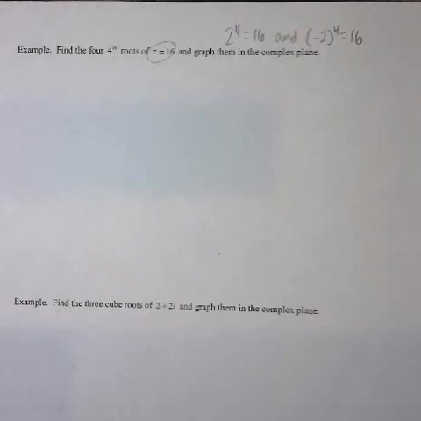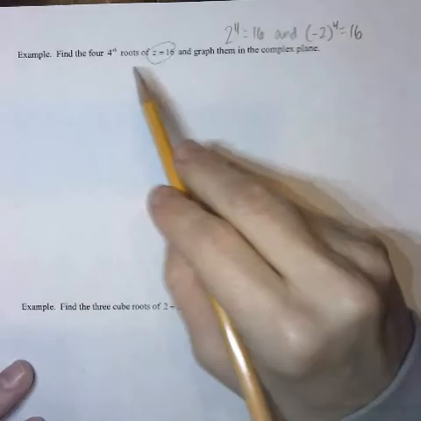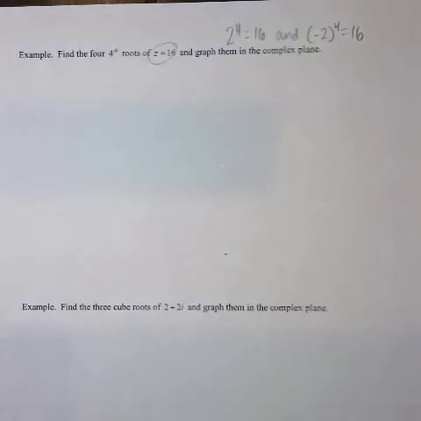And that was our experience with finding a fourth root of 16. But now we're going to see there's actually two other roots. There's 4 altogether. It's just 2 of them are real and 2 are imaginary. And this theorem will help us find all 4. So 2 of our answers when we do this problem will be 2 and -2, as you'll see.